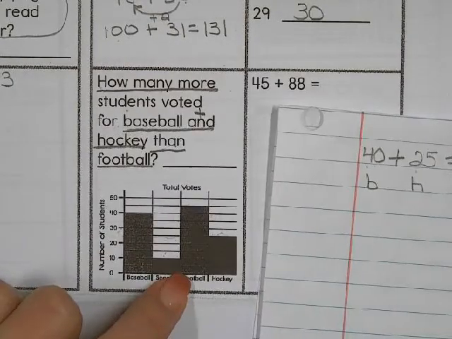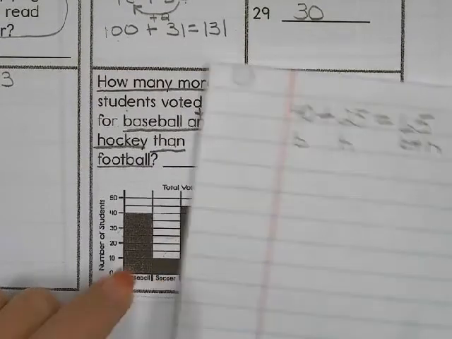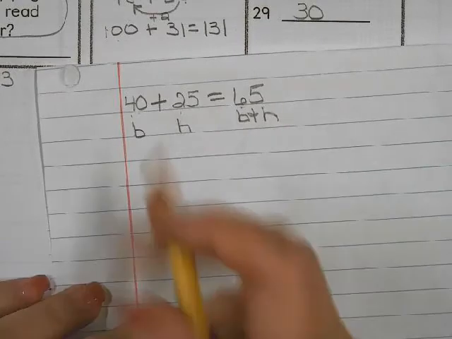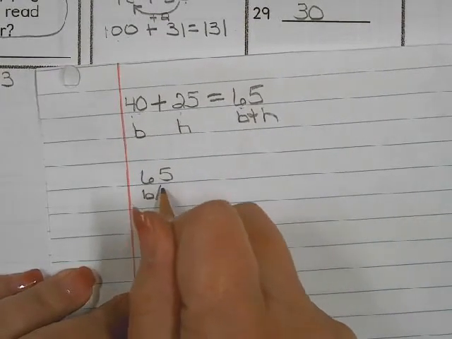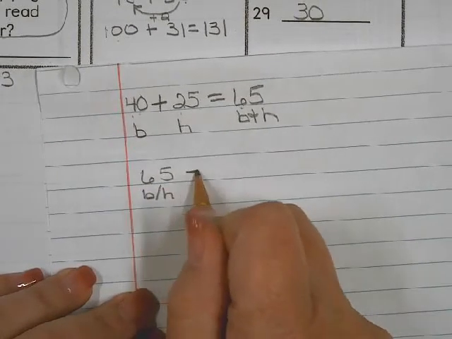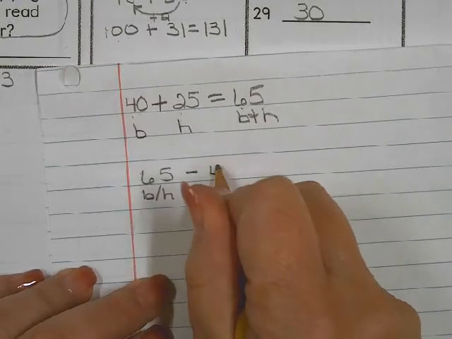If we look at football, 45 people like football. So we're going to take the 65 people that like baseball and hockey, and we want to know how many more like baseball and hockey than football.